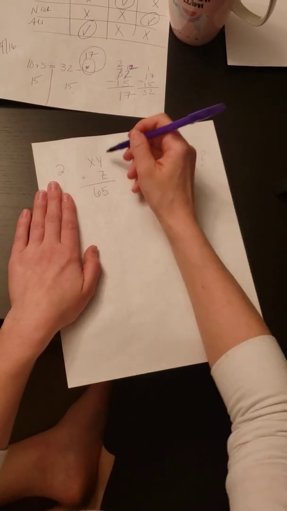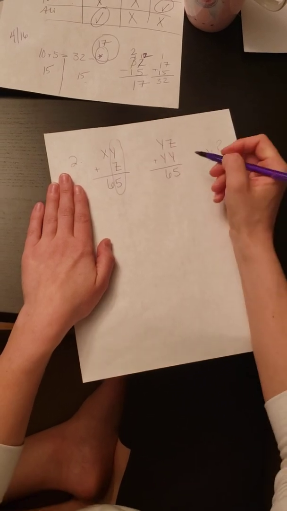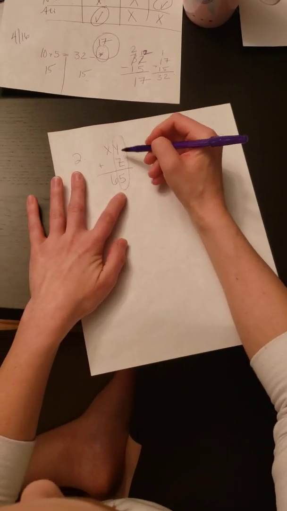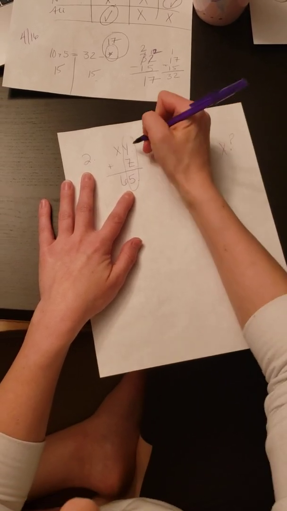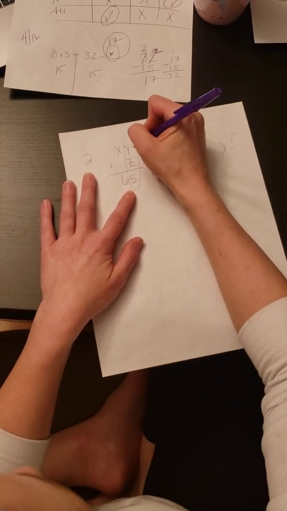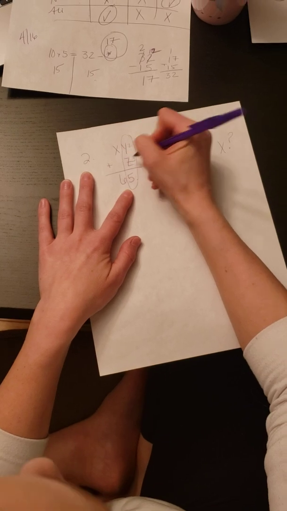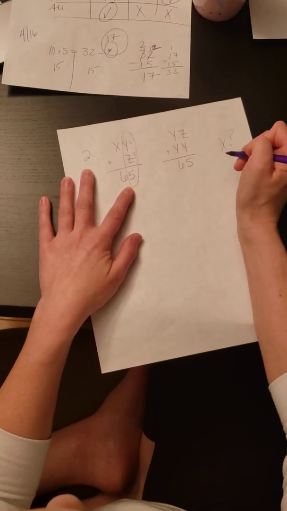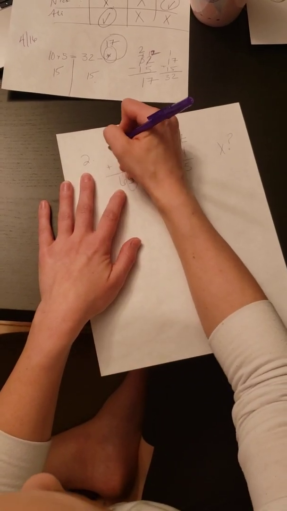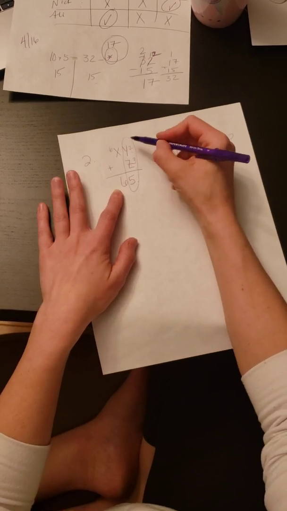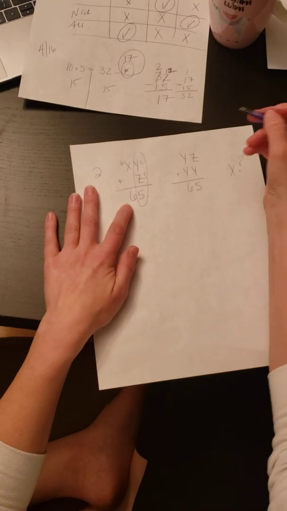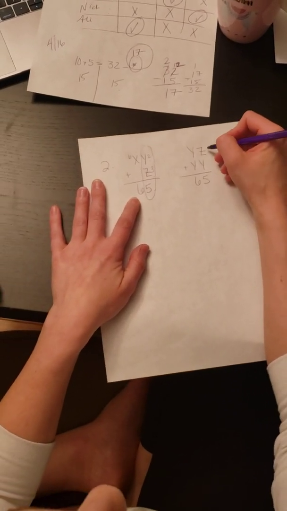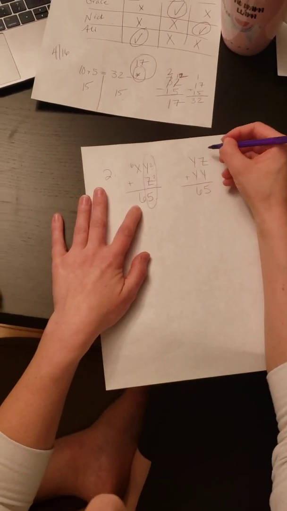I'm going to start by looking at the ones column of my first problem. Y plus Z equals 5. That's probably going to mean I have 2 plus 3 equals 5. If that's true, X has to be 6. Does that make sense? 2 plus 3 is 5. 6 plus nothing is 6. Yep, that works.